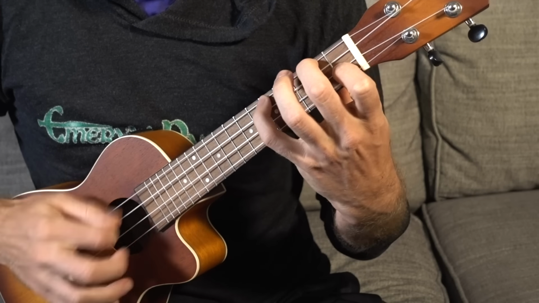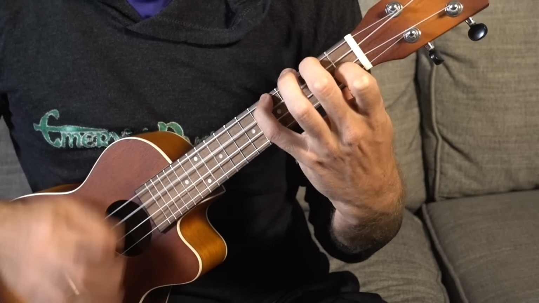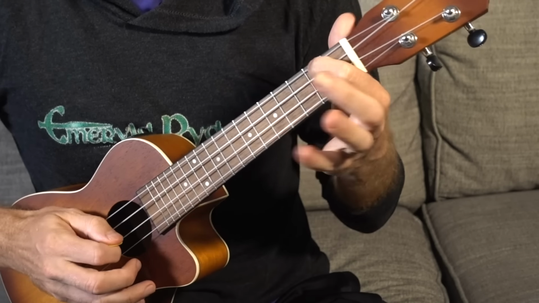Just the way the ukulele is tuned, it has that kind of feature, I suppose. So you can play the exact same stuff, maybe with that F chord, or you can just play them open.